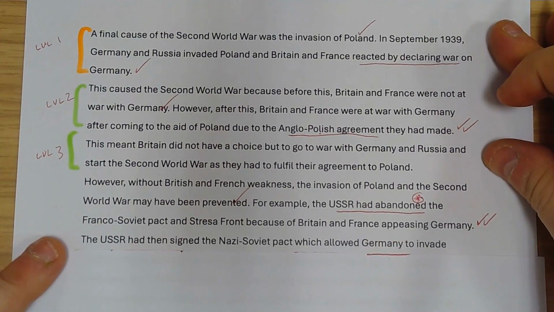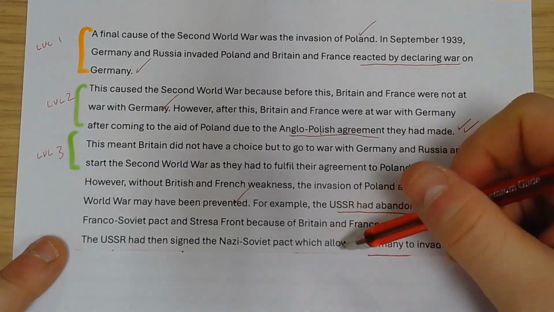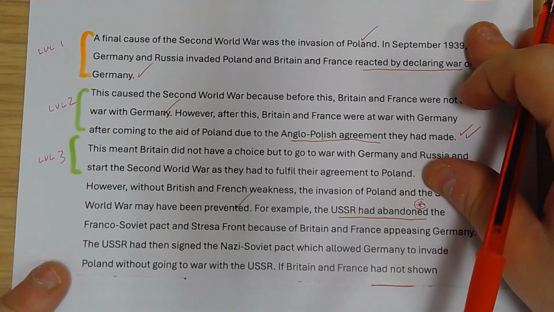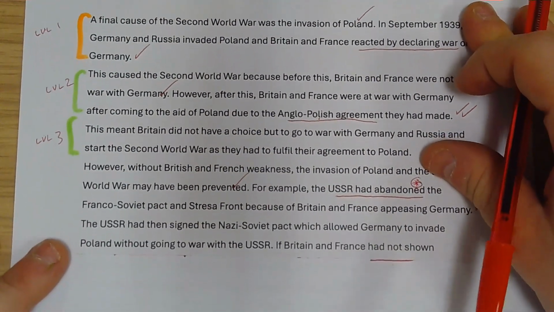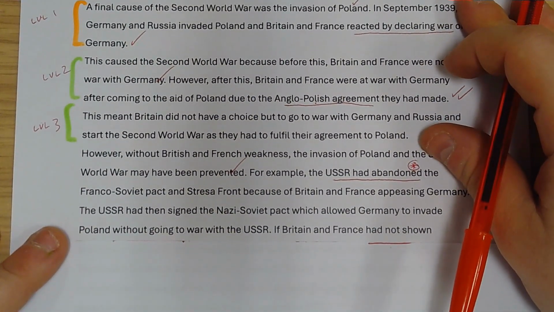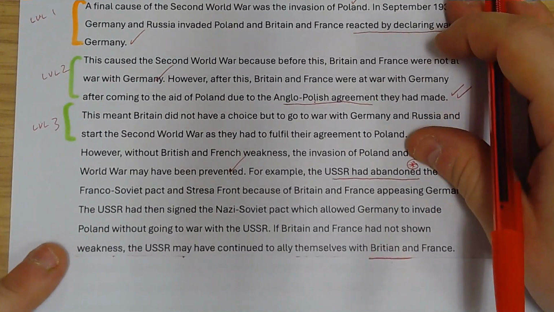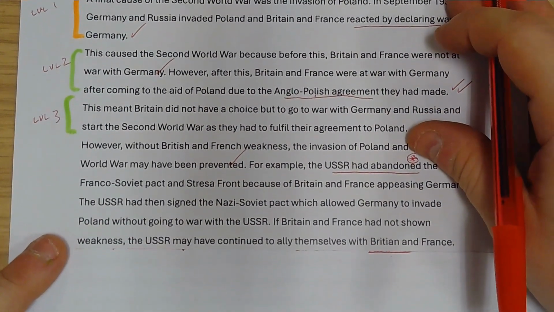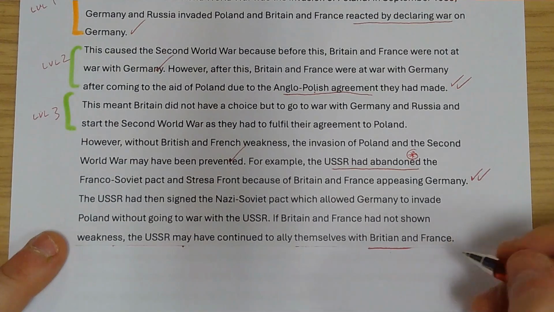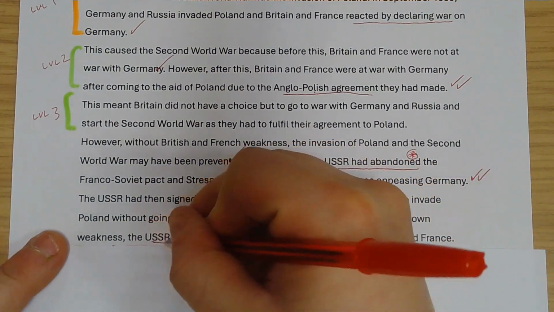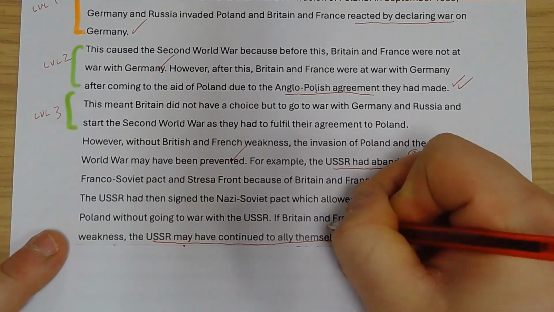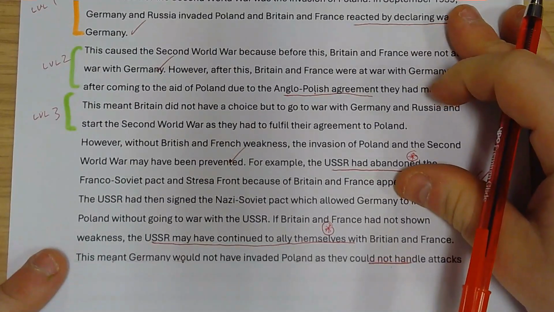Well, this meant that the USSR signed the Nazi-Soviet Pact, which allowed Germany to invade Poland without going to war with the USSR. But if Britain and France had not shown weakness, the USSR may have continued to ally themselves with Britain and France. So what if the USSR had continued to ally themselves with Britain and France?